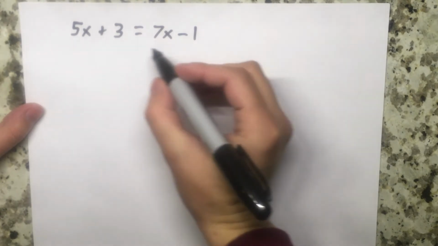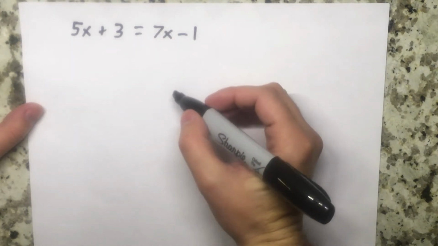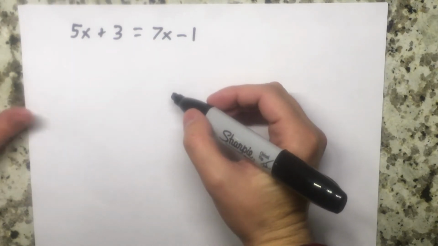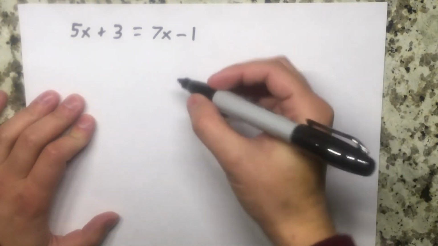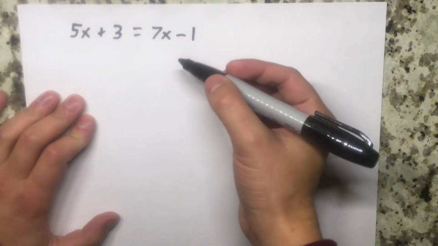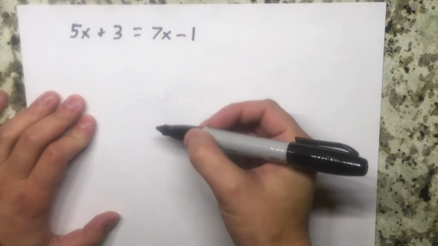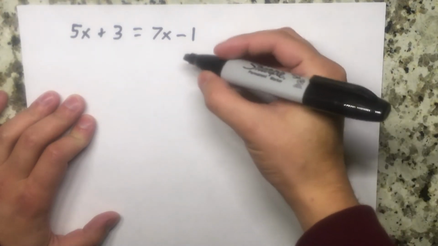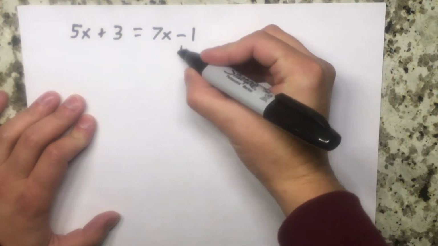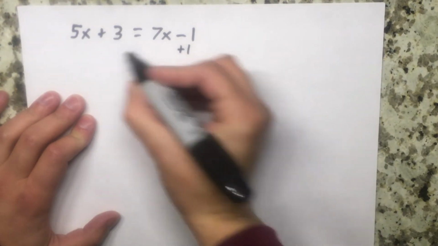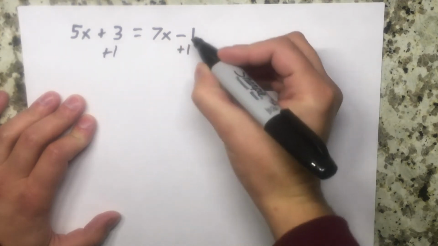5x plus 3 equals 7x minus 1. We want to solve for x. So we want to start by getting our x's on one side and just these regular numbers on one side. So I'm going to start by adding 1 here and then on this side in order to cancel this out.